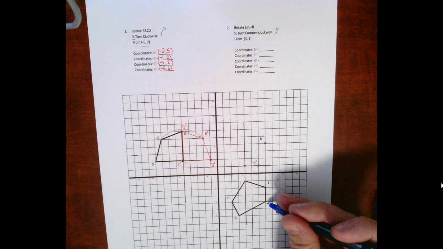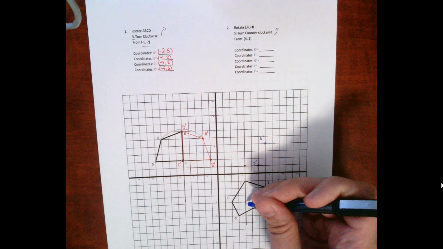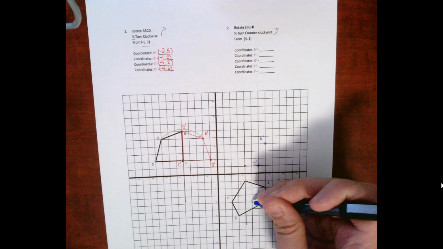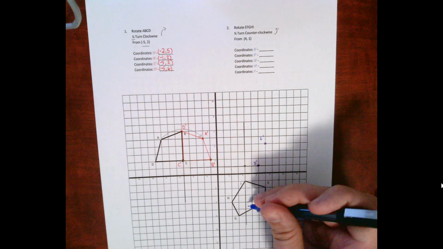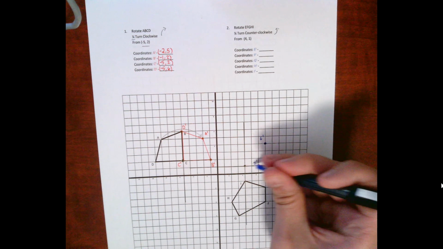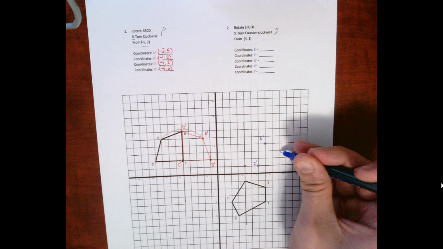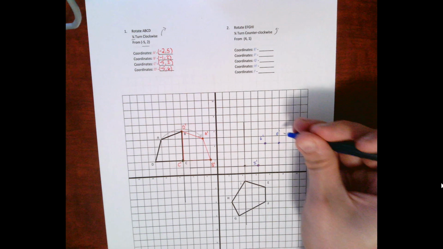Now let's do point F. Point F, we're going to go 1, 2, 3, 4, 5 down, and 1, 2, 3 to the right. So again, that down movement's going to be to the right, and that right movement's going to be up. So we're going to go 1, 2, 3, 4, 5, 1, 2, 3. And that's going to be F prime.